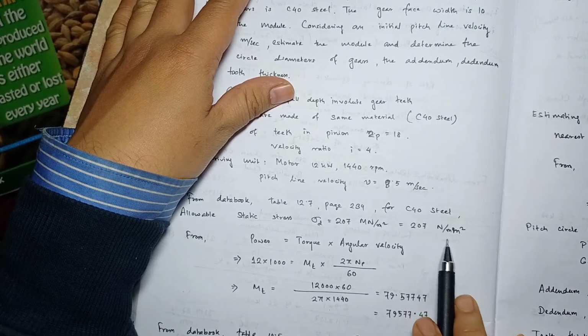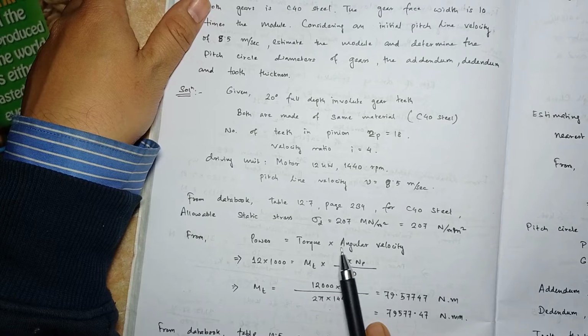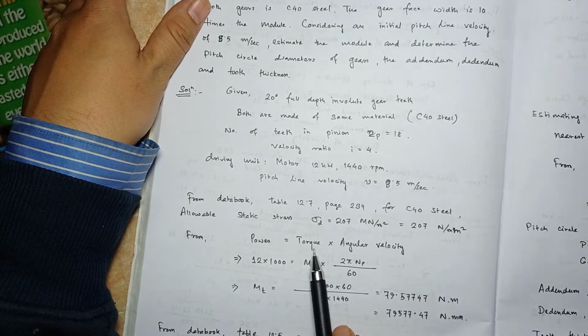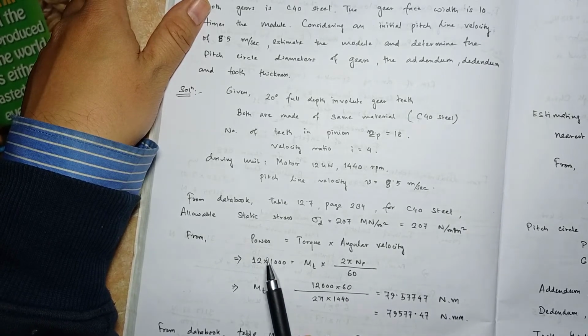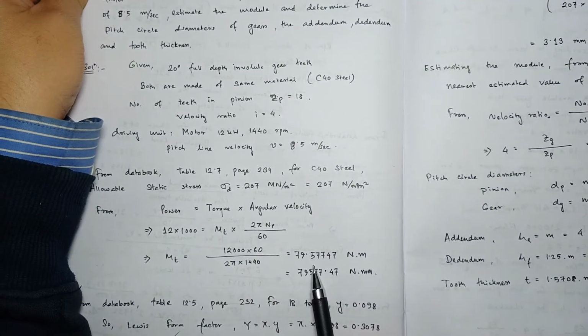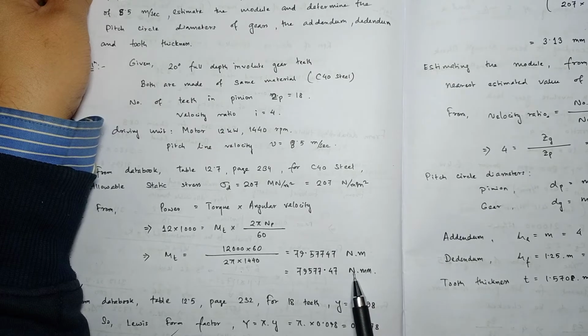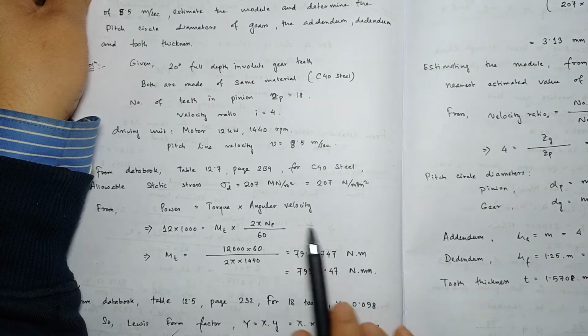From power equal to torque times angular velocity, with power 12 kilowatt, we have 79.6 newton meter, multiplied by 10 to the power 3, giving 79,577.47 newton millimeter. This is your torque.